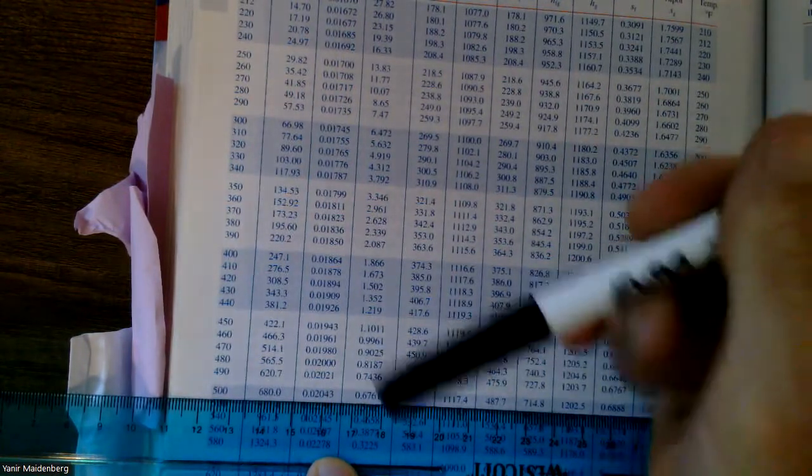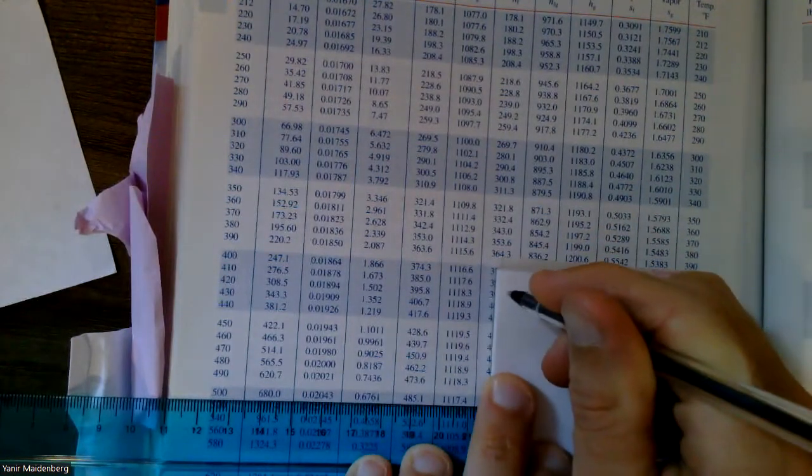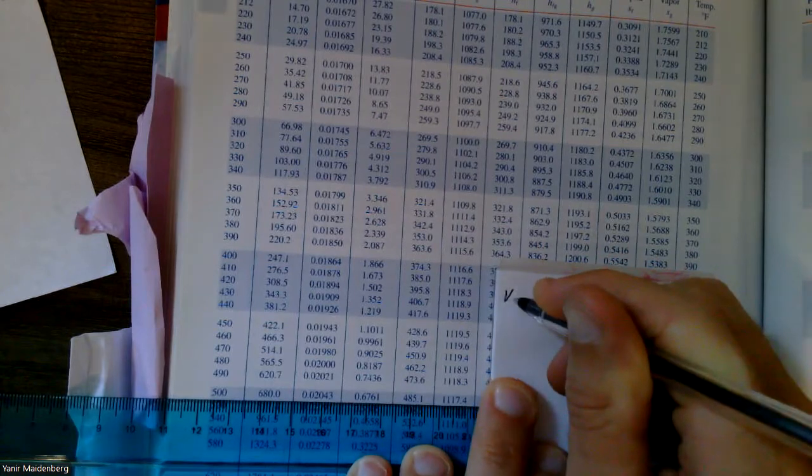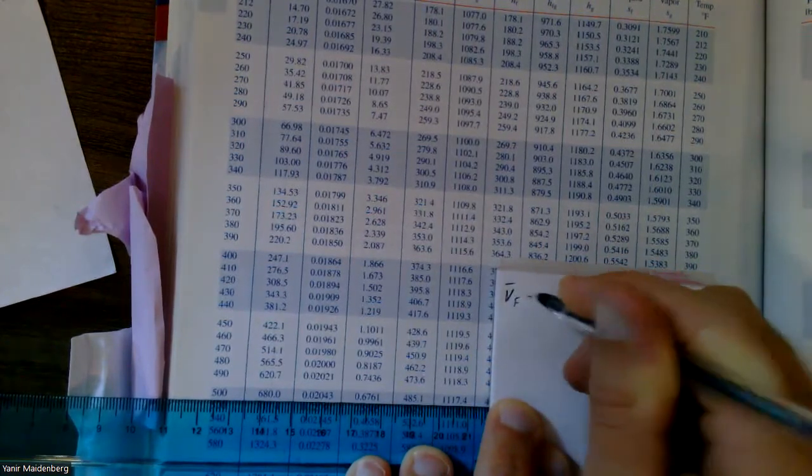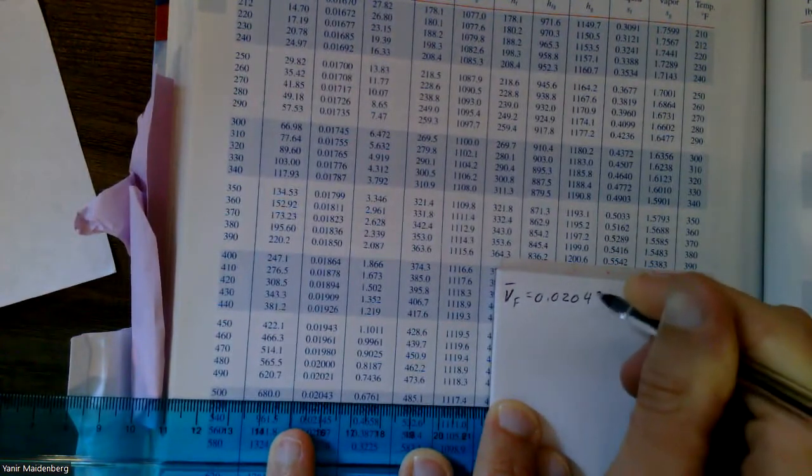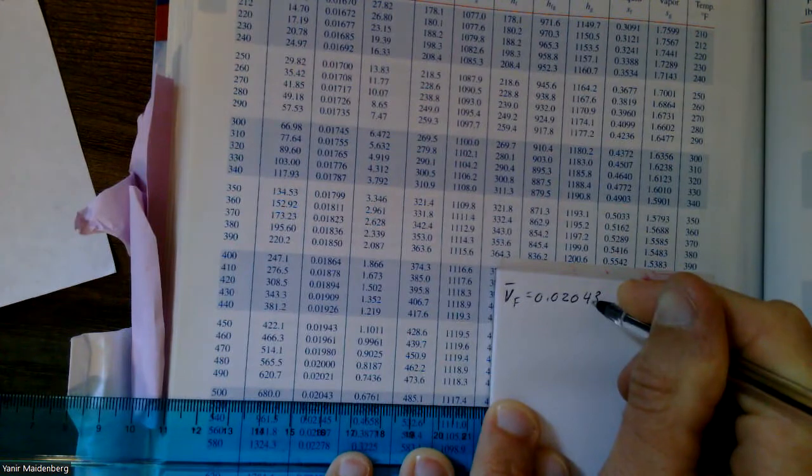Okay, so right here I see my pressure, my volume. I'm going to write that down. My volume is going to range from 0.02043 for the liquid. So if it's saturated, my specific volume vf is 0.02043, and that's foot cubed per pound.